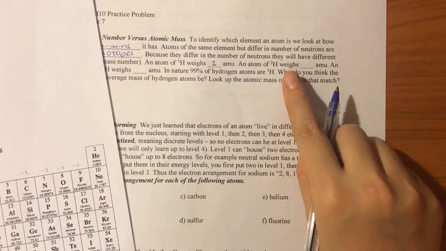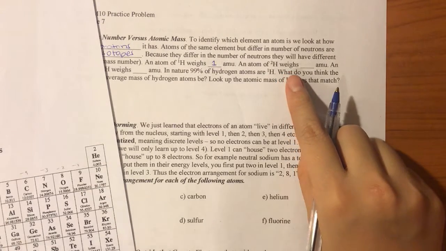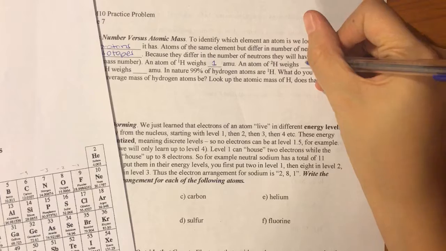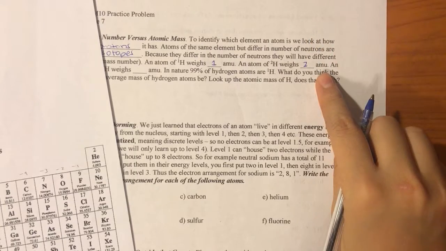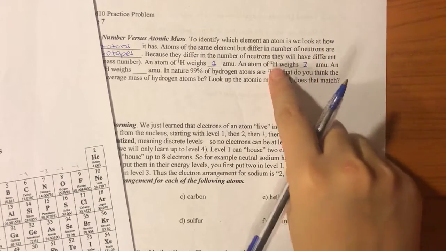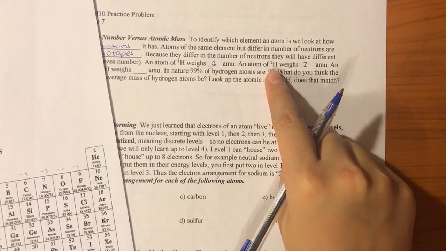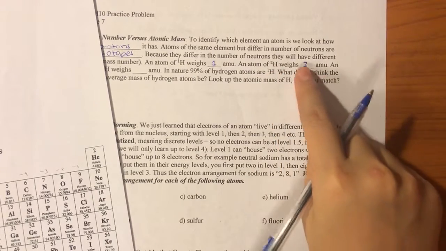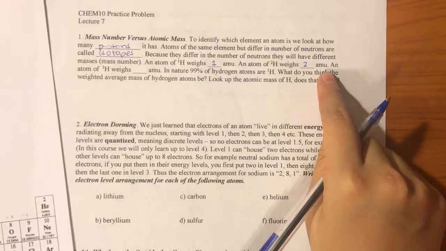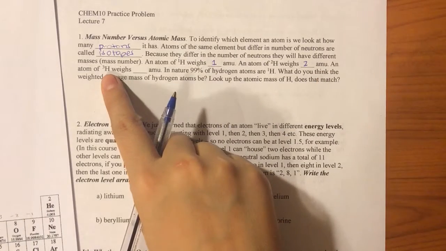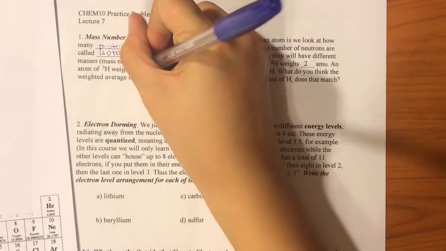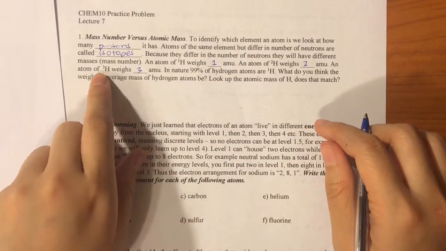An atom of 2 hydrogen weighs 2 AMUs, because that means there's 2 atoms of hydrogen, which has 2 AMUs. An atom of 3 hydrogen weighs 3 AMUs, because there will be 3 atoms.